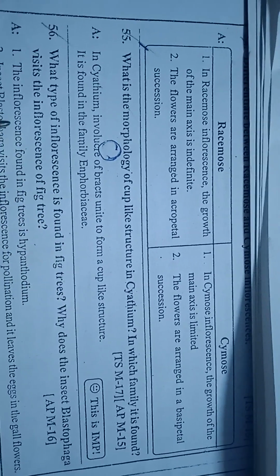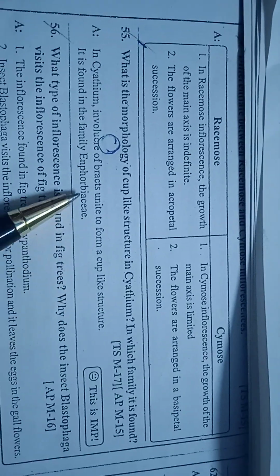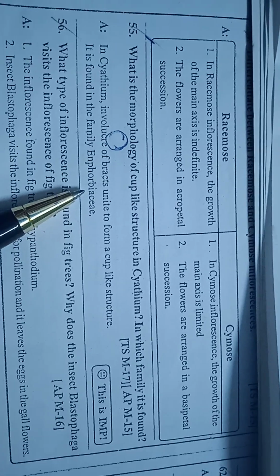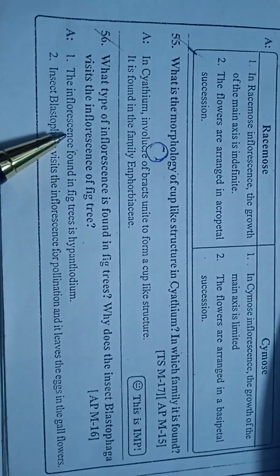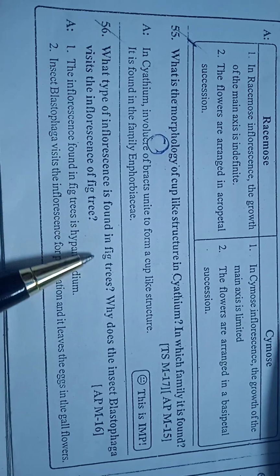Where is it found, which family does it belong to? It is found in the family Euphorbiaceae. Next question. What type of inflorescence is found in fig trees?